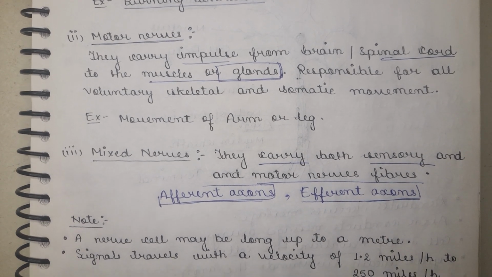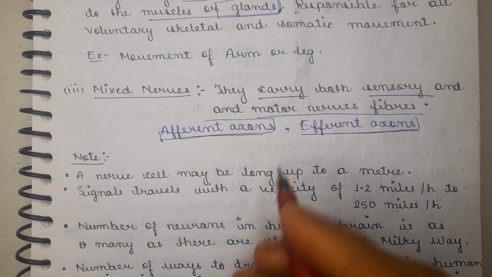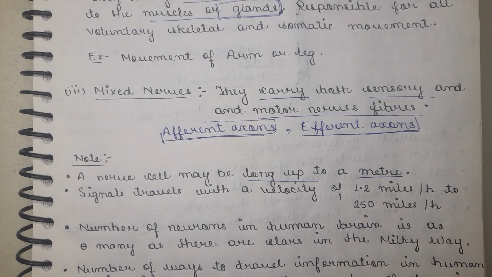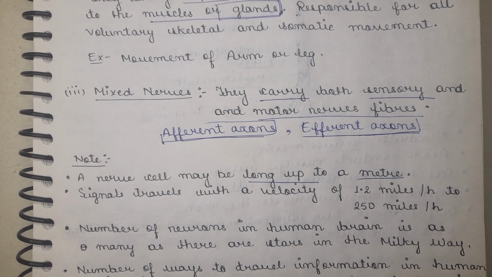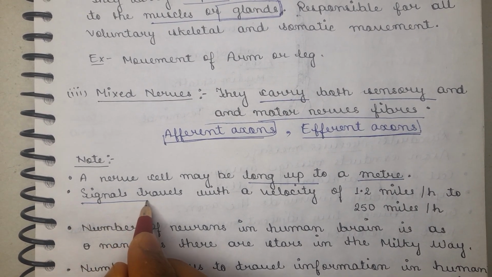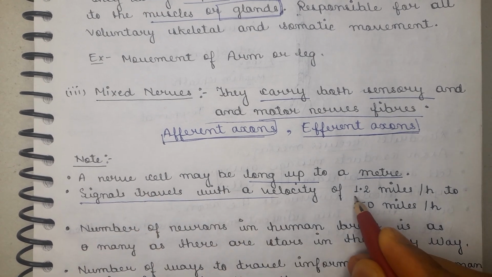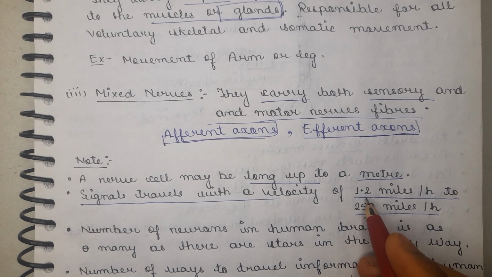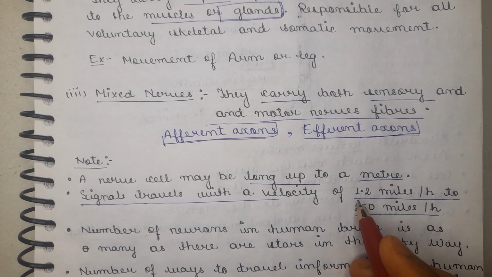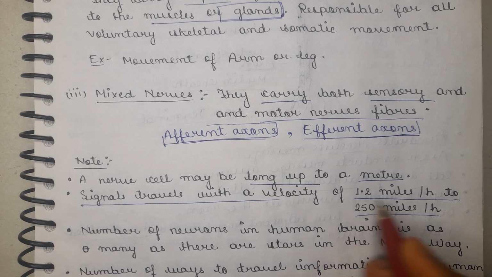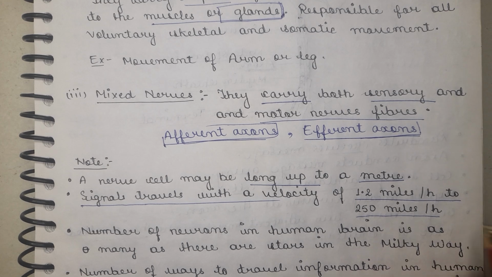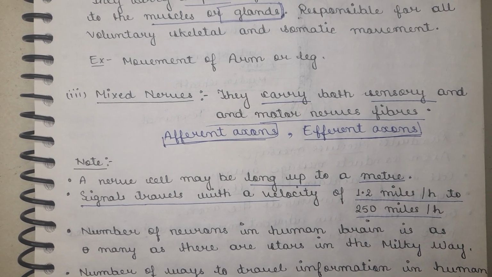Now some points to remember. First, a nerve cell can have a length of about 1 meter. This is an approximate value. Second, a signal travels with a velocity of 1.2 miles per hour to 250 miles per hour, which is approximately 1.9, or about 2 kilometers per hour, to about 400 kilometers per hour. This is the velocity of the signal traveling inside our body.